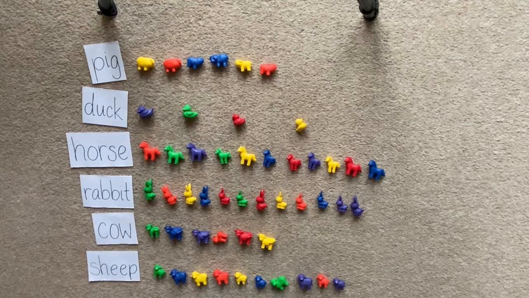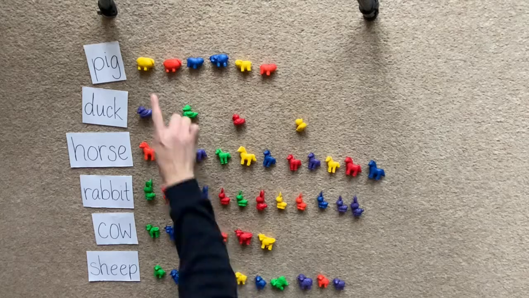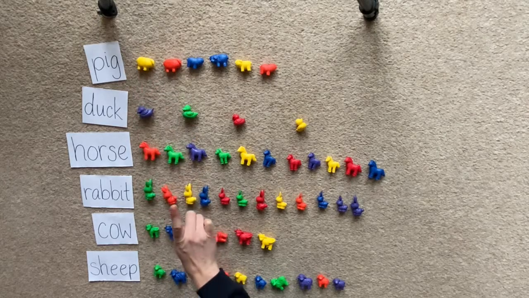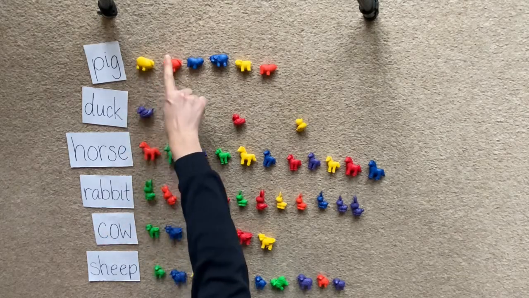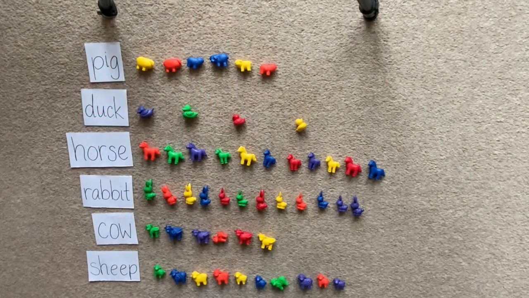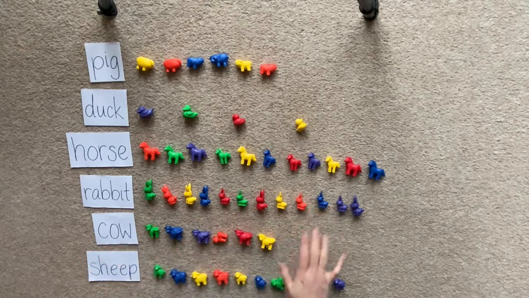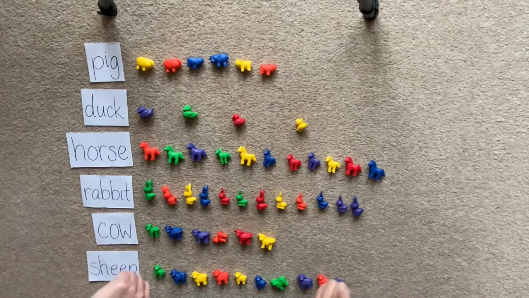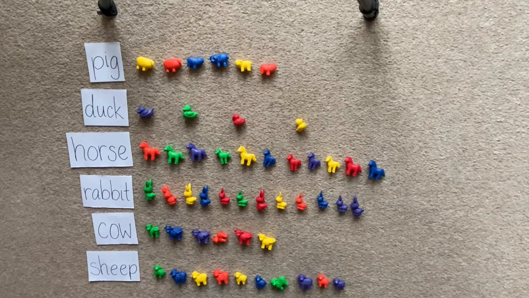Okay, so I've rearranged the farm animals. Now, just to remind you, each farm animal is 1 vote. So we can see now a bit more clearly how many people voted for each farm animal. Now, I want you to have a look really carefully. Do you agree with the way I have laid out the animals, or do you disagree? Pause the video and have a think.